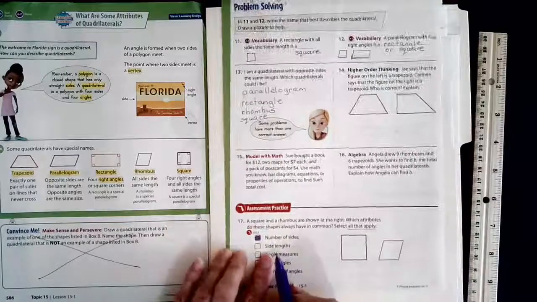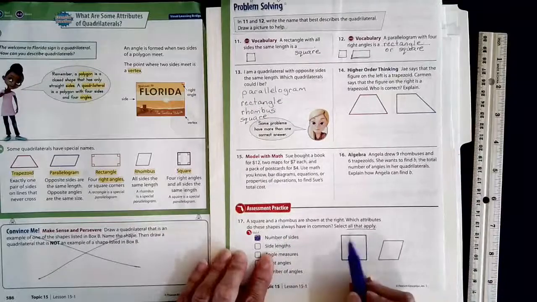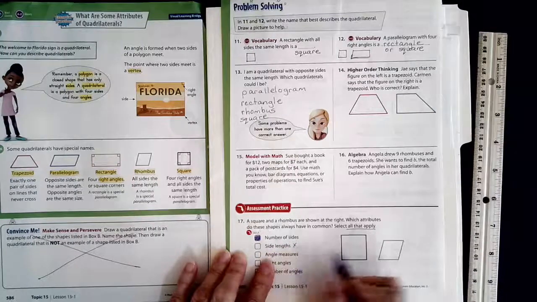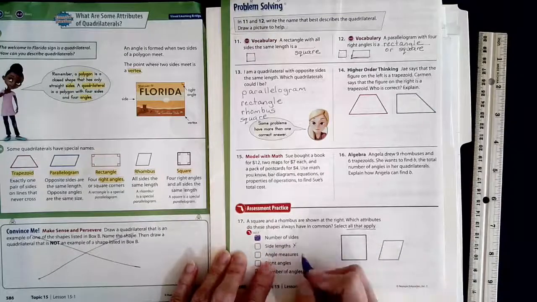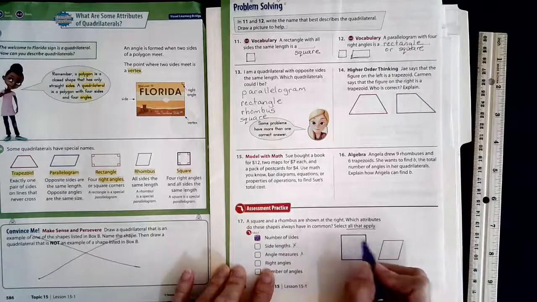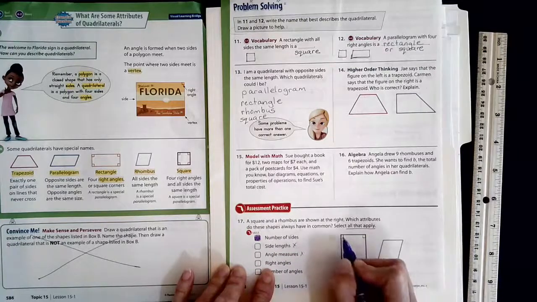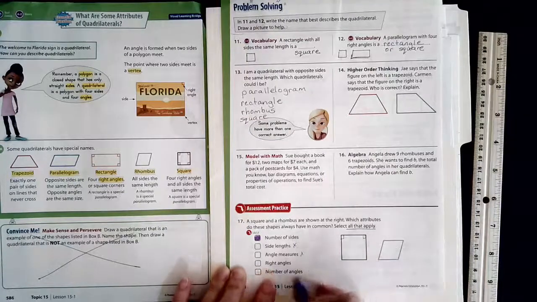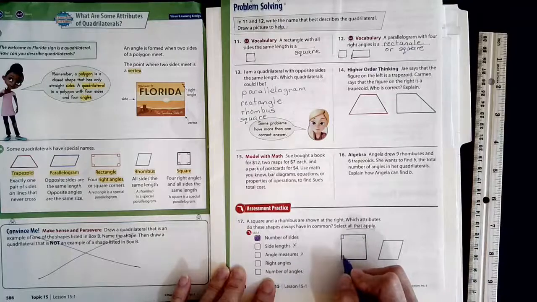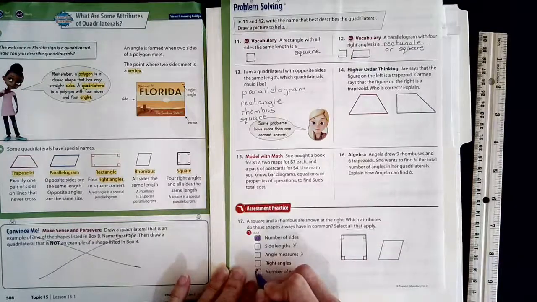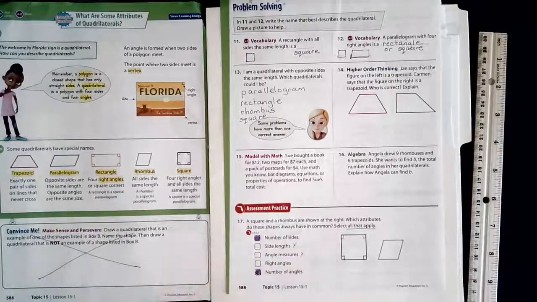This one says the side lengths are in common. Are these side lengths in common with one another? No. The angle measures, are the angles the same? No. Do they have right, both of them have right angles? Well, the square does, but not the rhombus. Let's check this one out. Number of angles. Well, this one has 4 and that one has 4. So yes, they have the same number of angles.